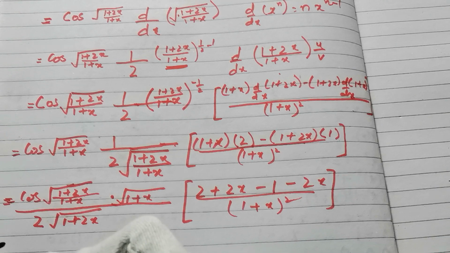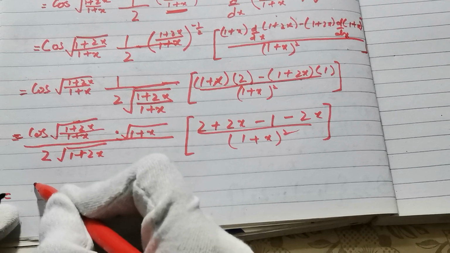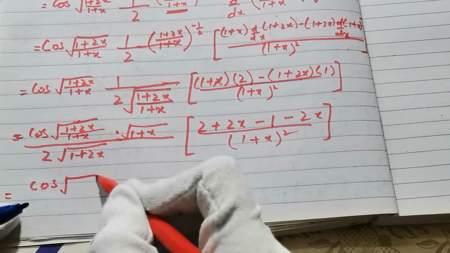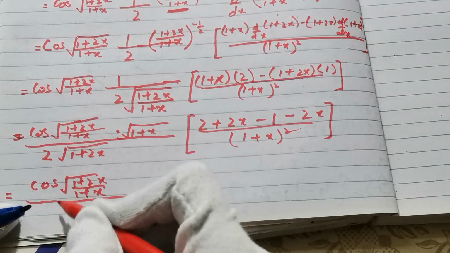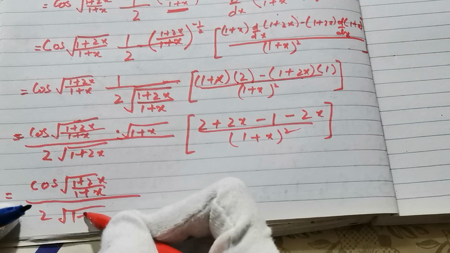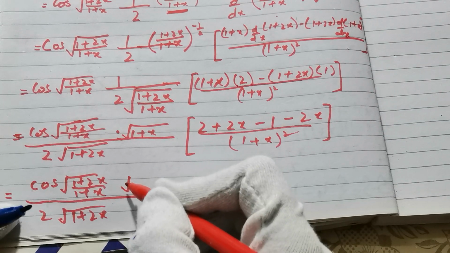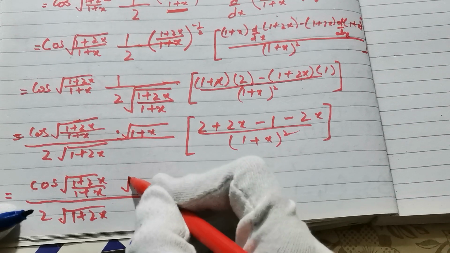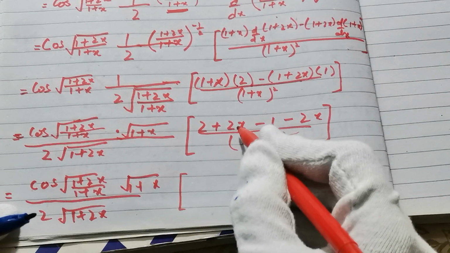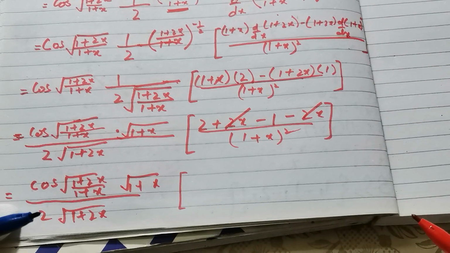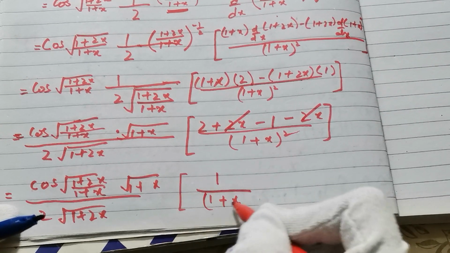Next step, cos theta as it is, (1 plus 2x) divided by (1 plus x), divided by 2 under root (1 plus 2x) and under root (1 plus x). Now 2x and minus 2x cancel each other. 2 minus 1 becomes 1, so 1 by (1 plus x) whole square.